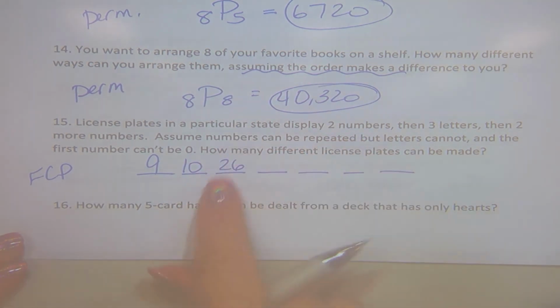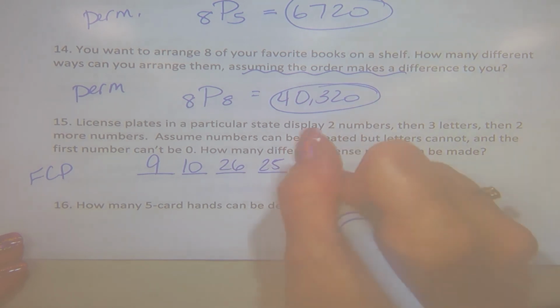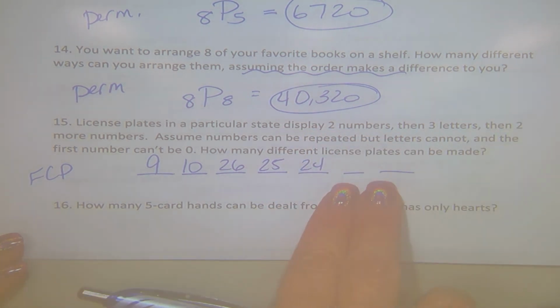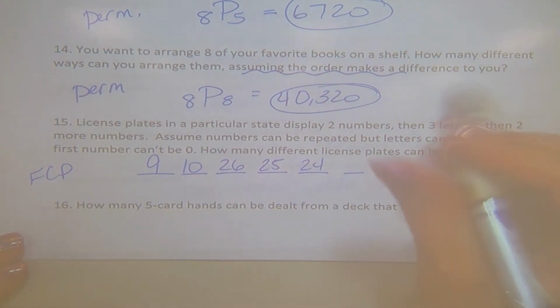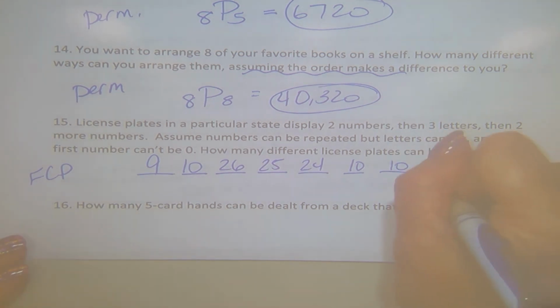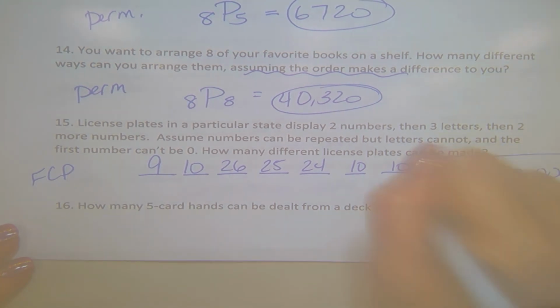So I've got 26 letters to choose from, but then I've picked one, so there's only 25 left. And then I pick another one, and there's only 24 left. The last 2 slots are numbers, and we said numbers can be repeated. When I multiply all that together, I get 140,400,000.